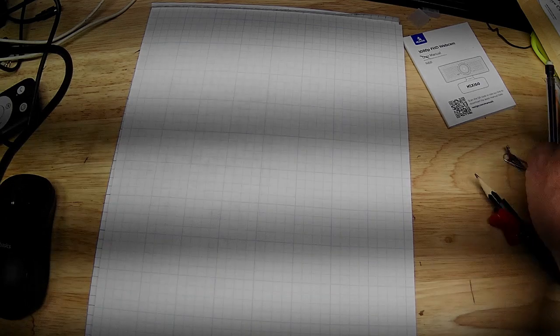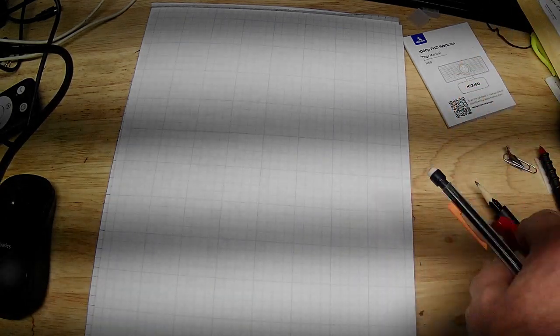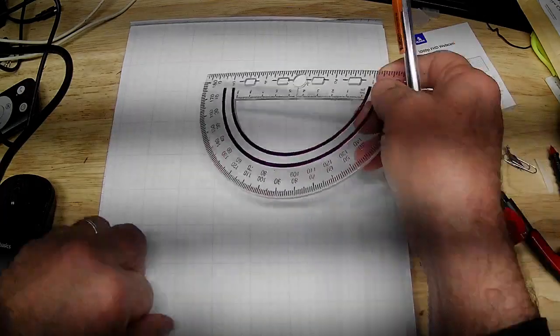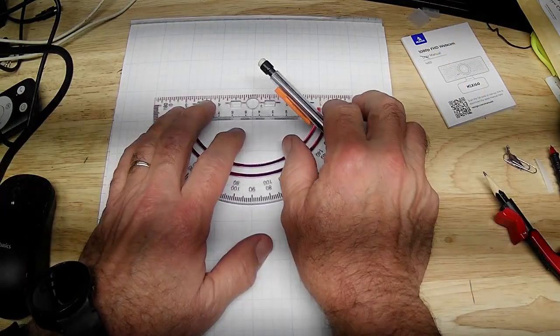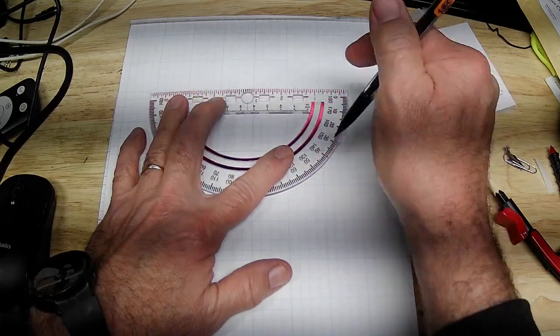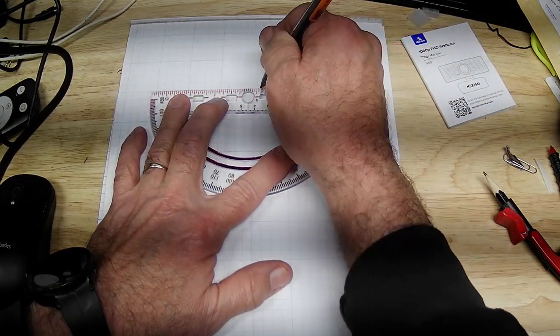So basically what he is telling us at the top of page 331 is he's got a triangle.